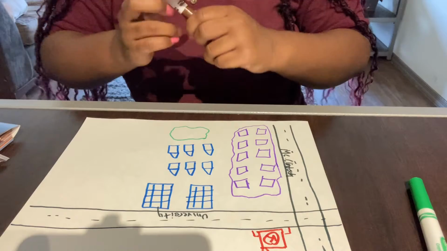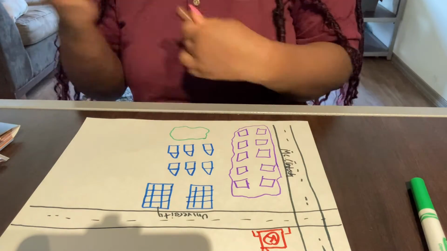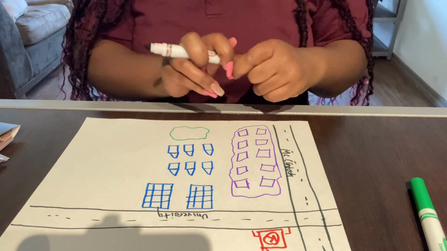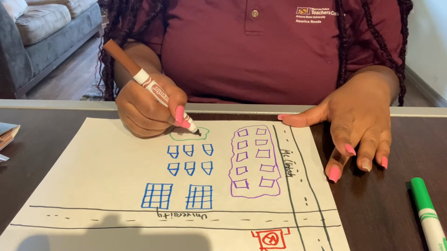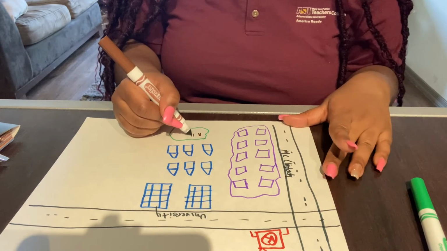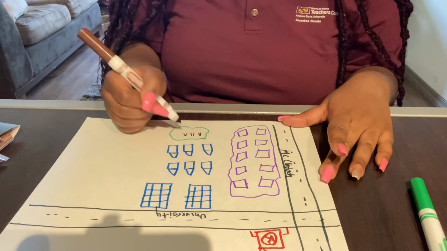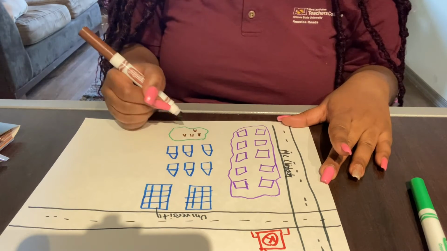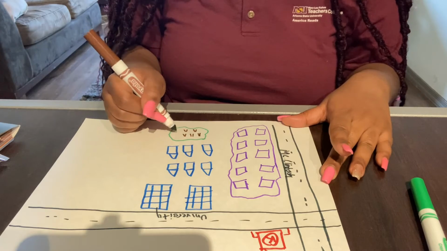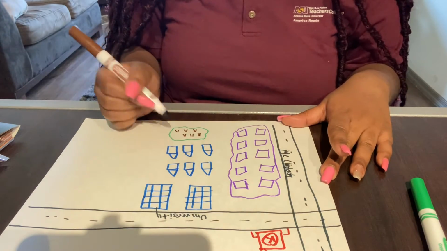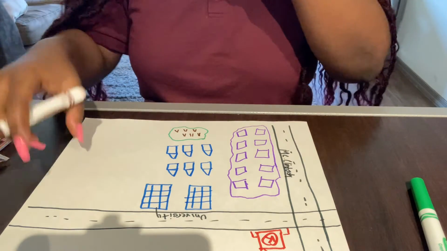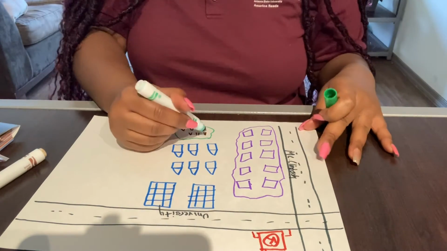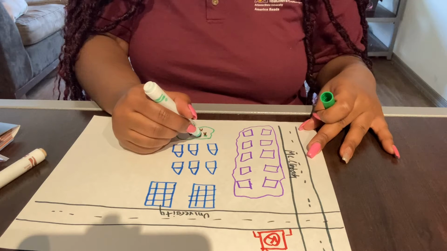And I don't know about you guys, but whenever I go to a park, I see trees. So we're gonna draw some trees, just so that when we look at our map, we can tell what we're looking at. So that's the brown for the trees. Now we're gonna do the green.